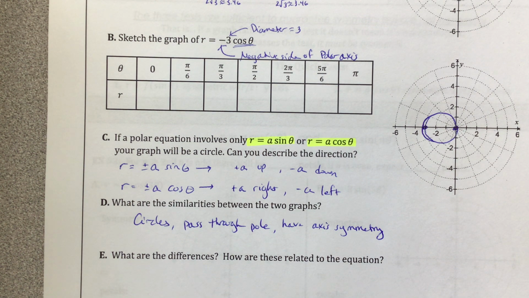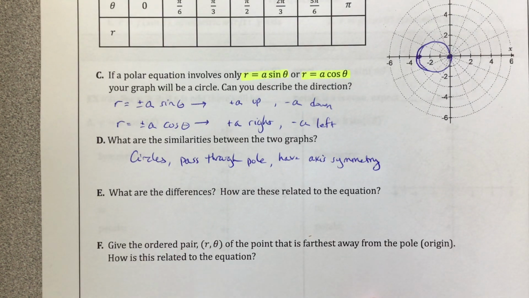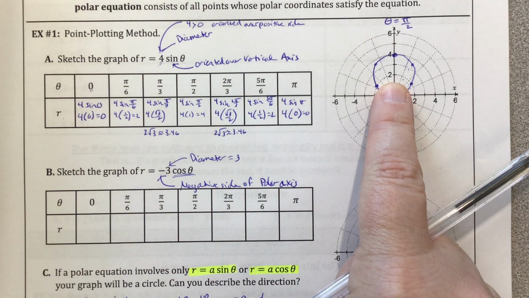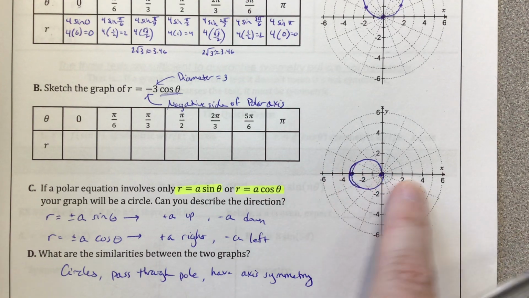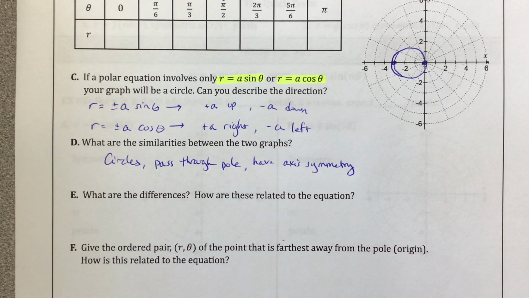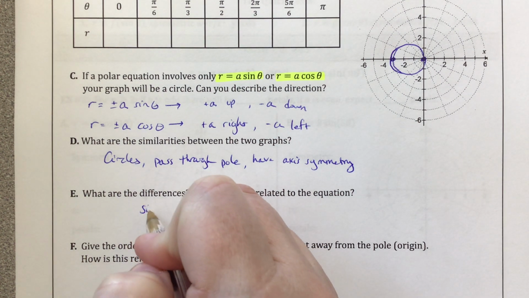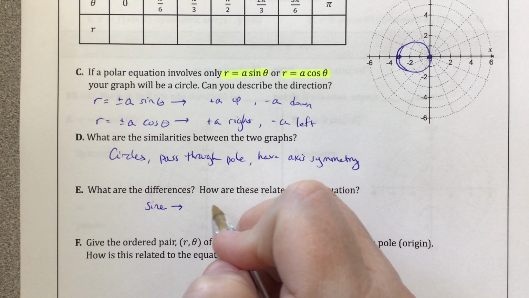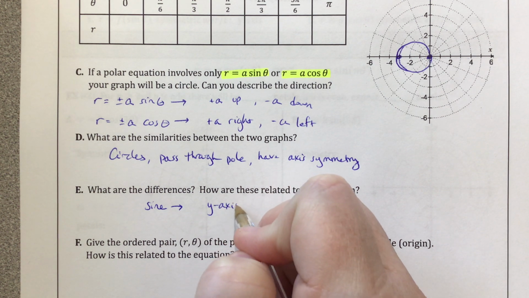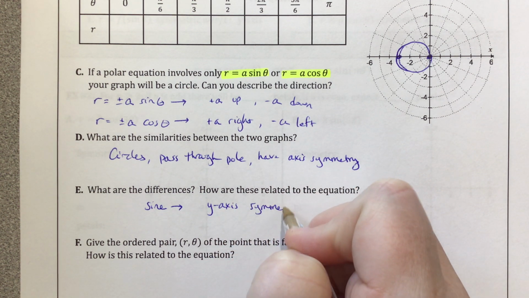What are the differences? Well, some of them were vertically oriented, some of them are horizontally oriented over the vertical axis or the horizontal axis. How do we know from the equation? Well, we've been talking already about the idea that that comes from the sine or the cosine. If we have a sine equation, then we are oriented over the y-axis. We have y-axis symmetry.